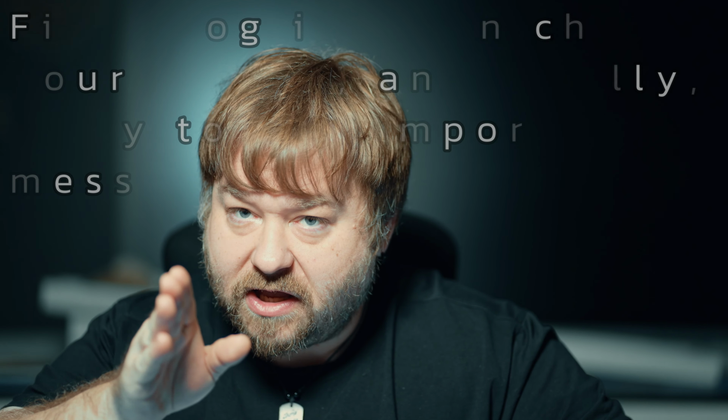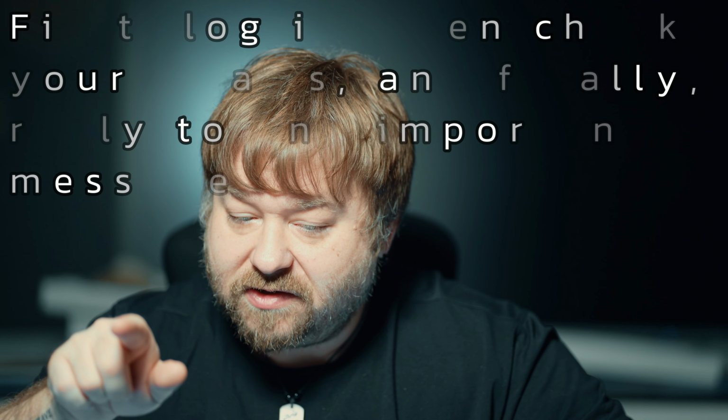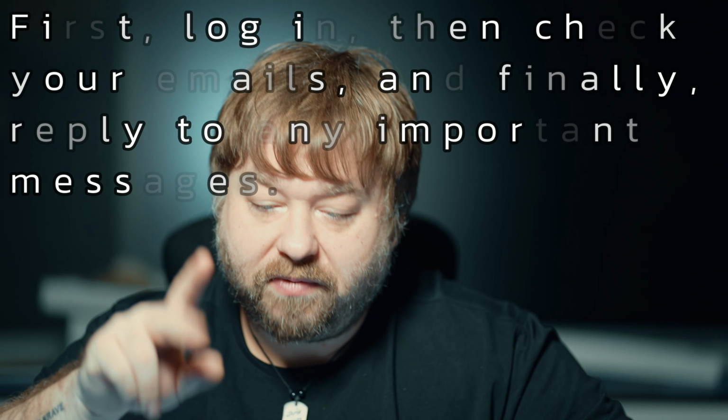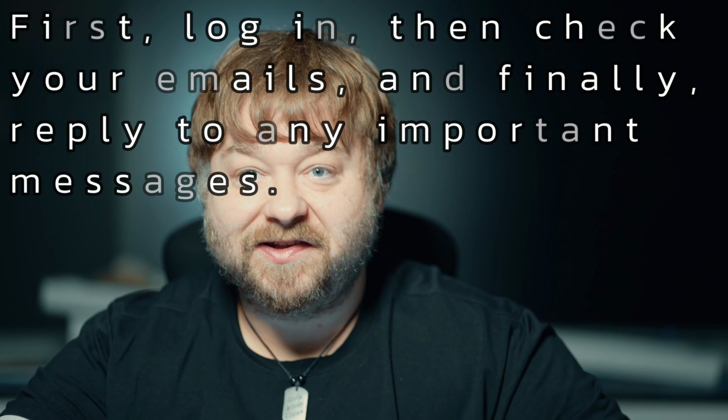Our sixth sentence is a complete set of instructions. Are you ready? This is going to be probably one of our hardest sentences to date from level 1 or level 2. Here we go. First, log in, then check your emails, and finally, reply to any important messages.